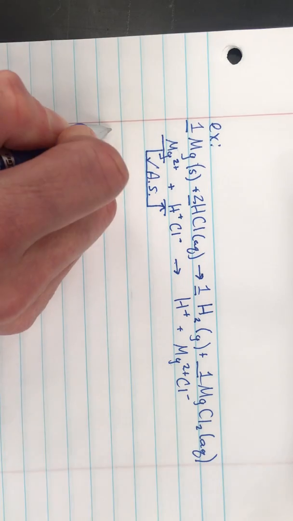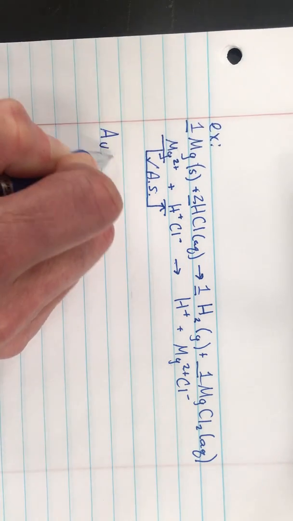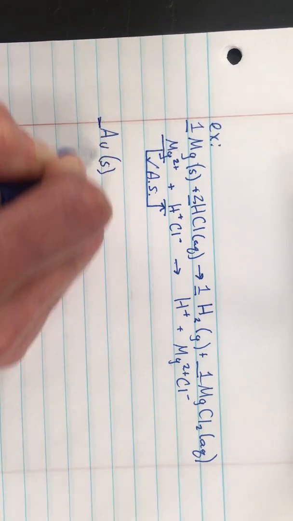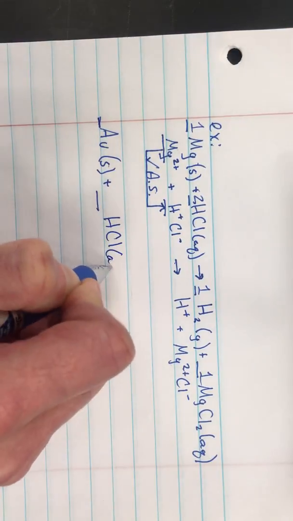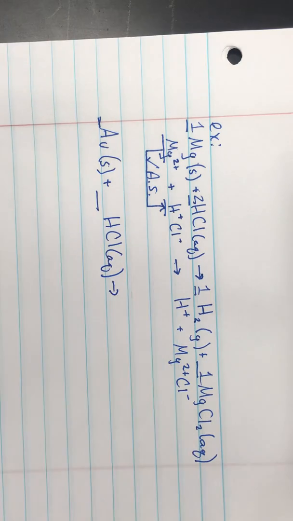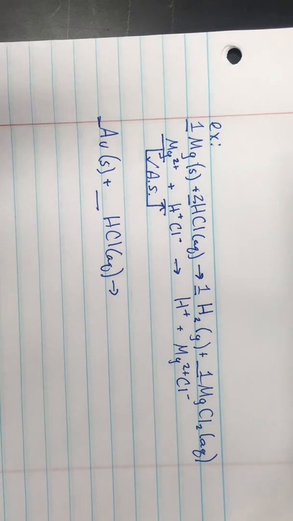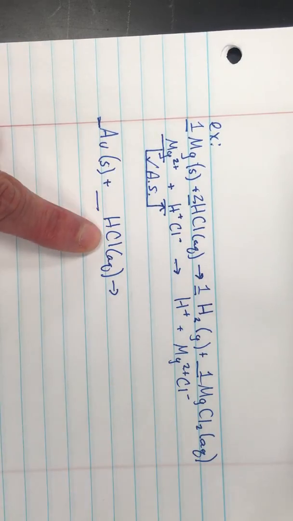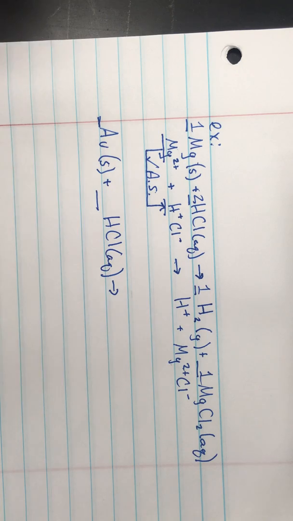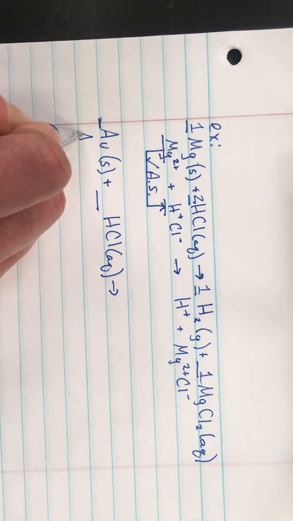Let's take a look at gold. Gold, you've probably seen it before, it's solid. And let's put it in the same hydrochloric acid. So what you say to yourself is, oh, this is a single displacement. I can tell because it's an element reacting with a compound. As soon as you see that, you say to yourself, okay, I need to ionize these. So we're going to come down here.